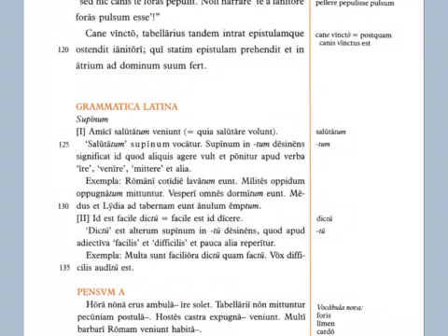Salutatum, supinum vocatur. Salutatum is called a supine. Supinum in tum descendens significat id quod aliquis agere vult, et ponitur apud verba iri, venire, mittere, et alia. The supine ending in tum signifies that which someone wants to do, and is placed by verbs such as to go, to come, to send, and others.